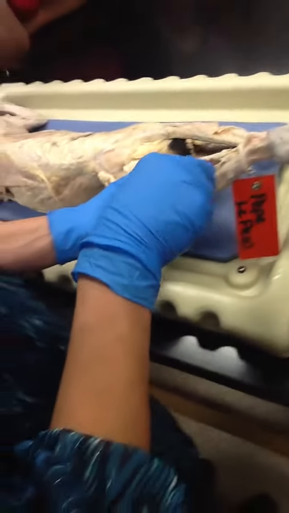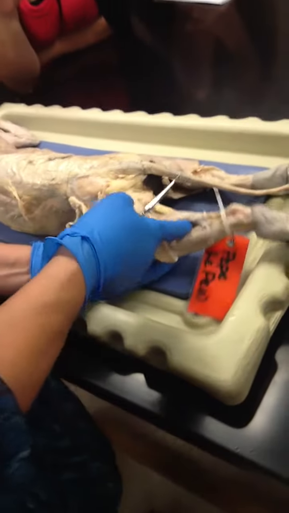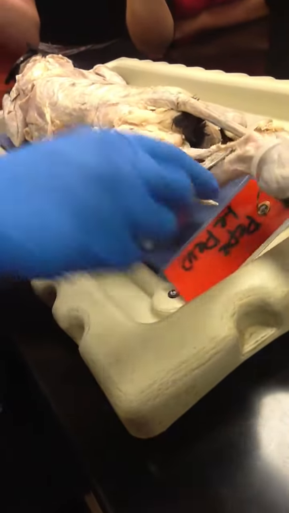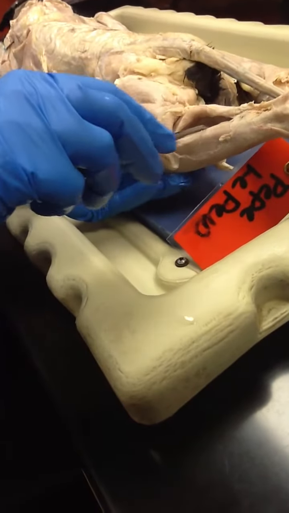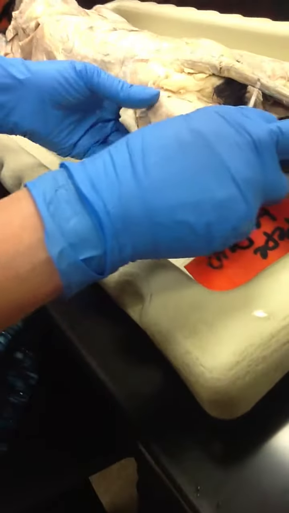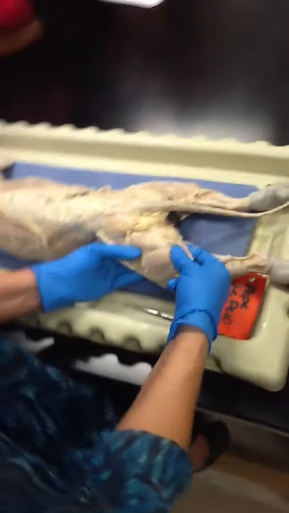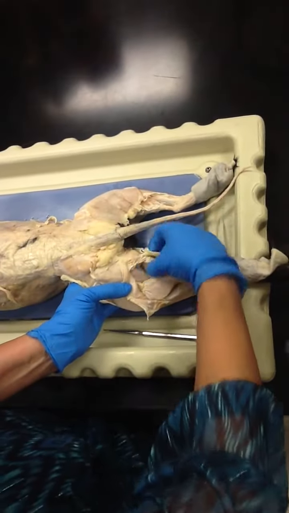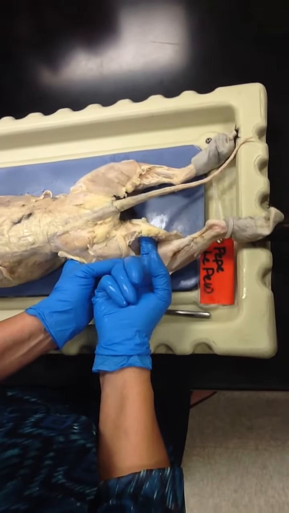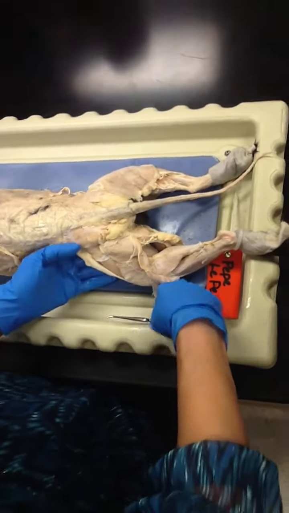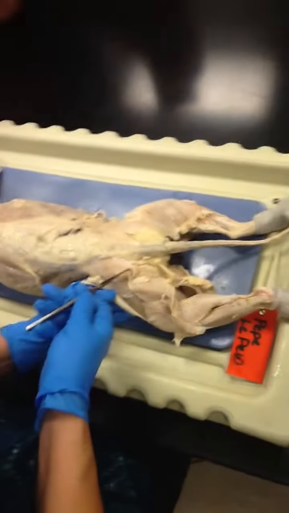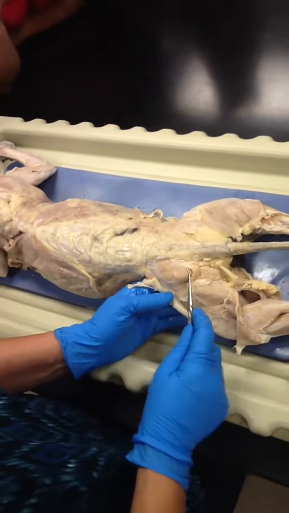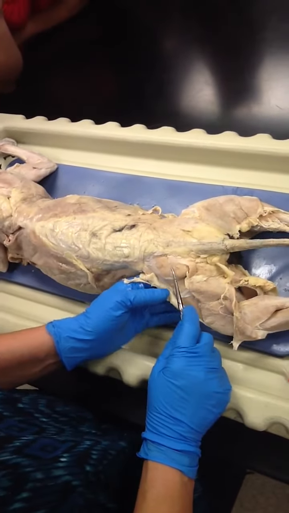Okay, right here is the gastrocnemius, the Achilles tendon. Under the gastrocnemius is the soleus. Again, on the lateral aspect, we have the biceps femoris. On the medial aspect, we have the semitendinosus. Coming up in the cat, the smaller muscle is the gluteus maximus. This is the gluteus medius.